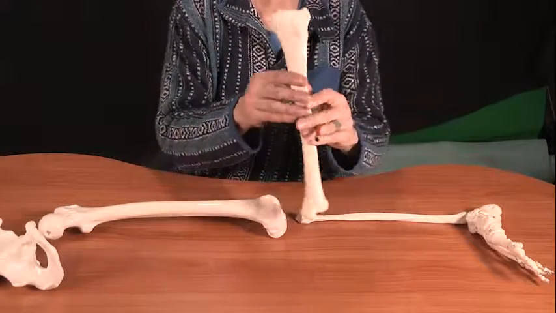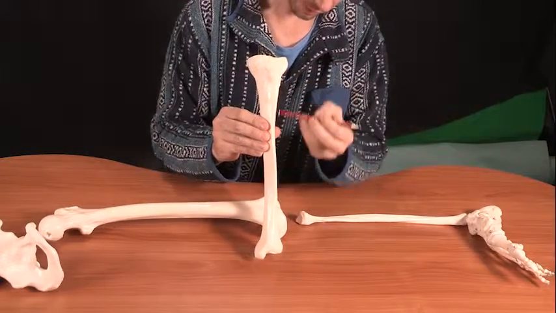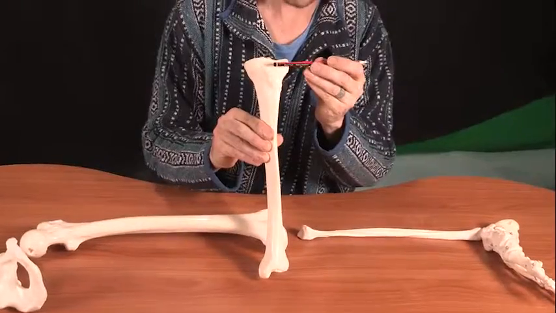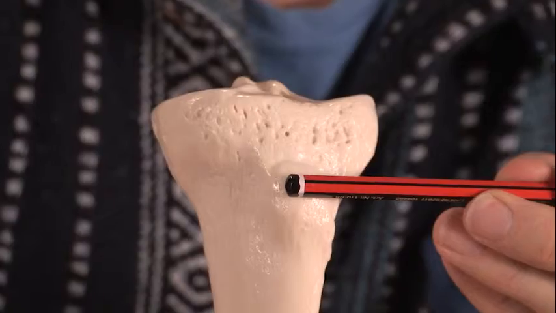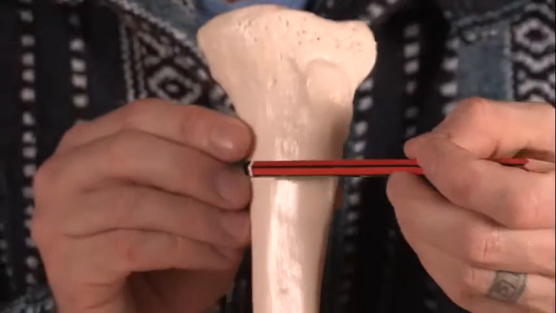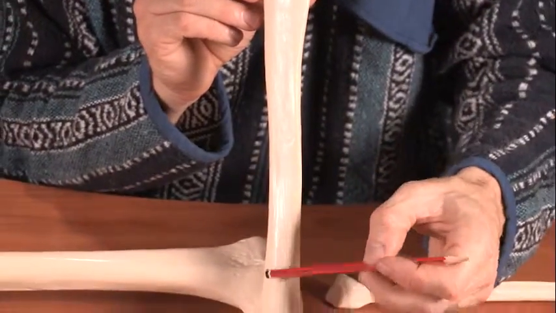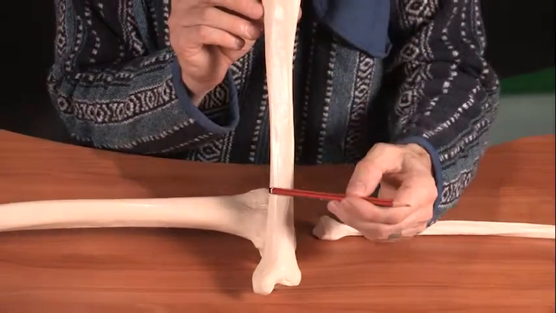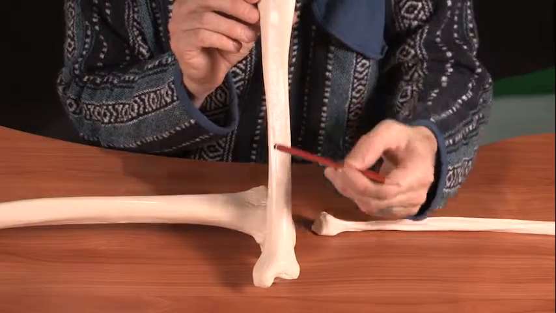Now looking at a left tibia, and here again we can see a long skinny bone. Proximally we have on the anterior surface a structure called the tibial tuberosity. And then as we travel down the shaft, we have the medial surface of the tibia. Now the medial surface of the tibia is important and easy to find because it's commonly known as your shin bone. That's what people usually point to or feel when they say this is my shin. It's the medial surface of the tibia.